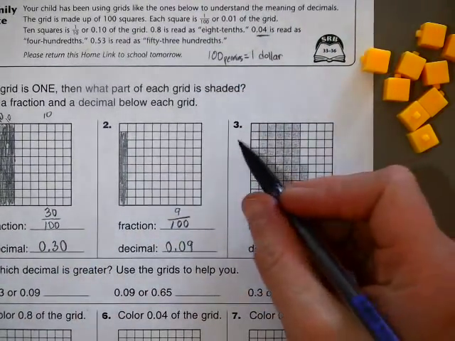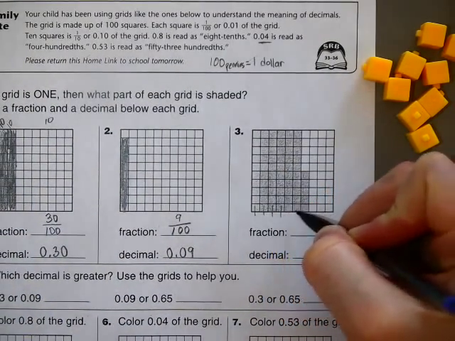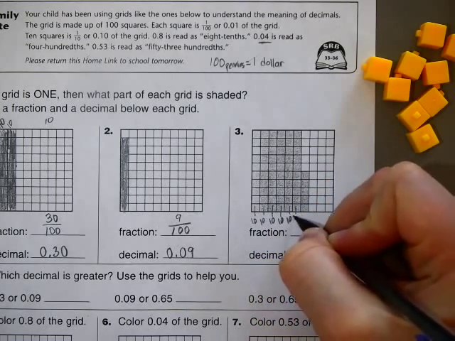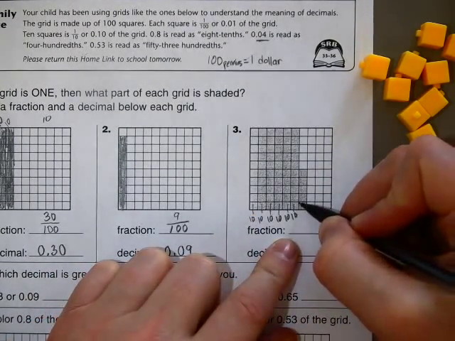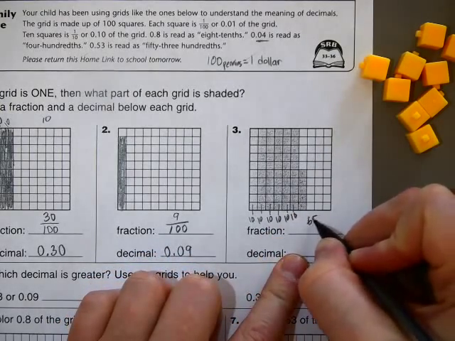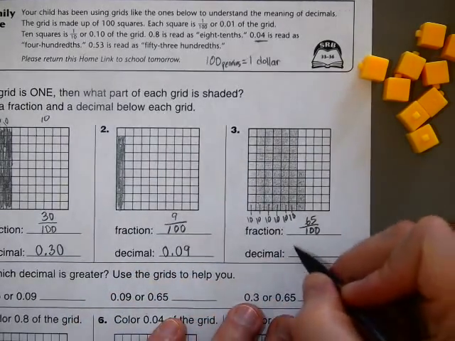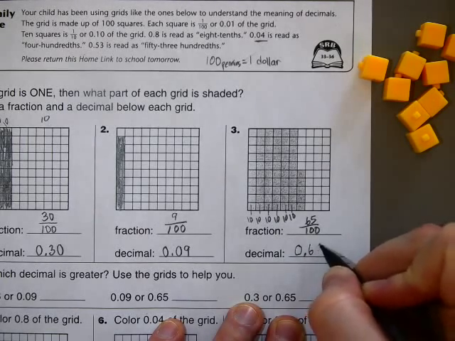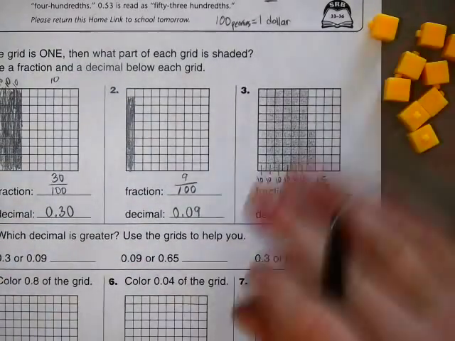Now let's take a look at number 3. Number 3, I have 1, 2, 3, 4, 5, 6 all shaded. So that's 10, 20, 30, 40, 50, 60. So I know 60 hundredths or 6 tenths. And then I have 1, 2, 3, 4, 5. So 65 hundredths is shaded. And I'm going to write that as a decimal, 0.65. 65 hundredths. Okay, that's how you do those first 3.